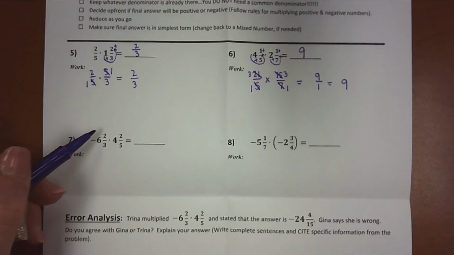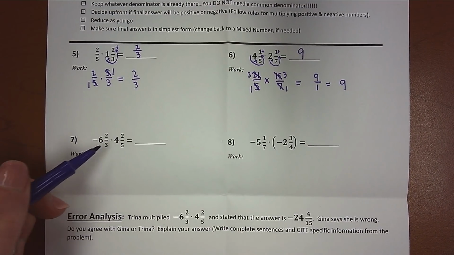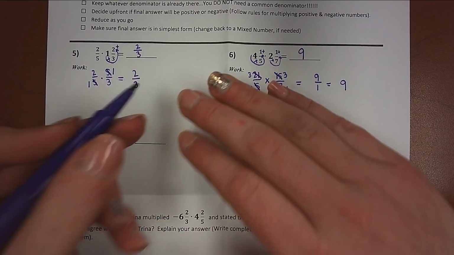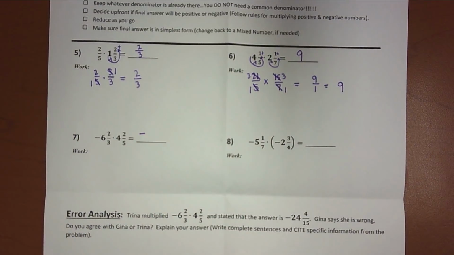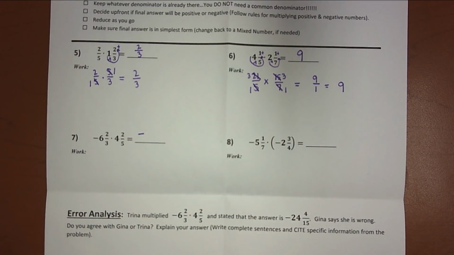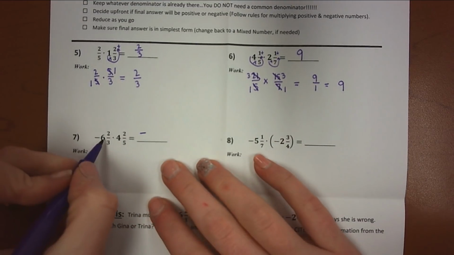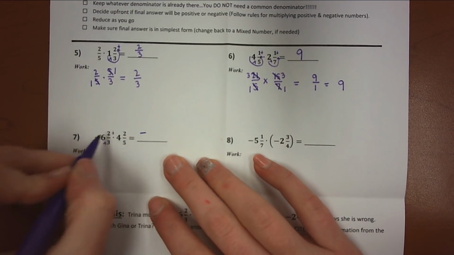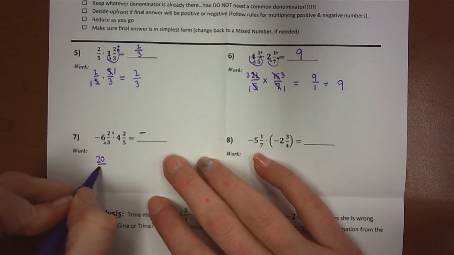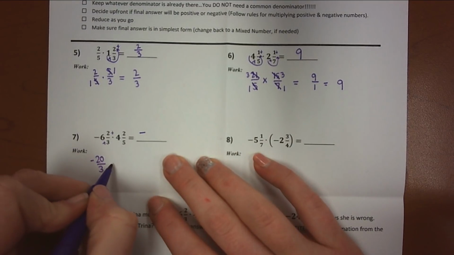Next, we've got negative 6 and 2/3 times 4 and 2/5. A negative times a positive is a negative, so I'm going to automatically put my negative sign here with my answer so I don't forget it at the end. When we have two mixed numbers, remember that we have to change them both to improper fractions before we can do any kind of multiplication. So 6 times 3 is 18, plus 2 is 20 over 3, and that's negative.